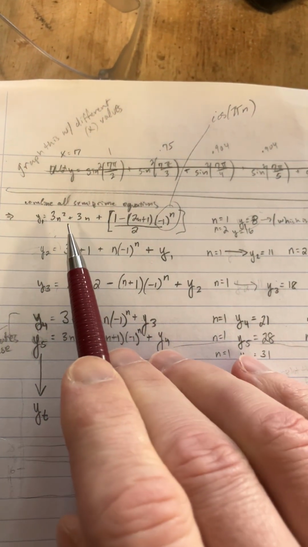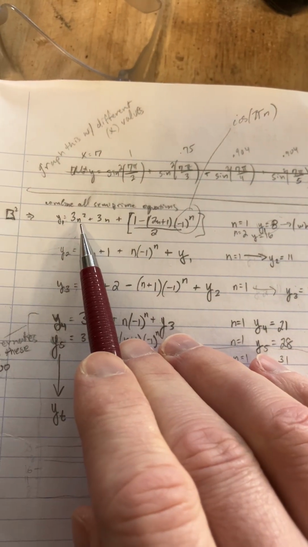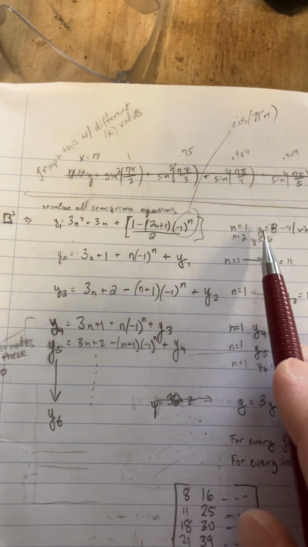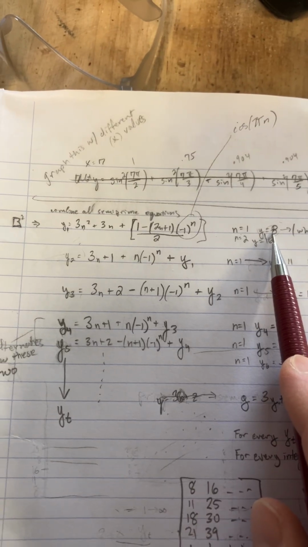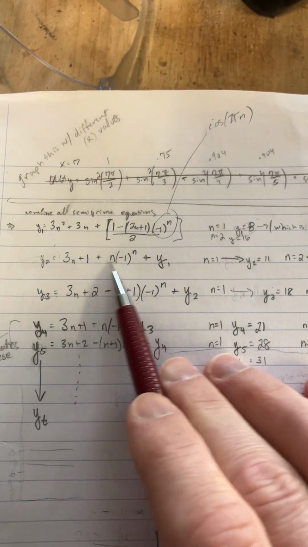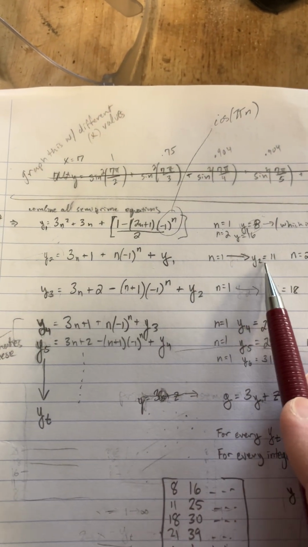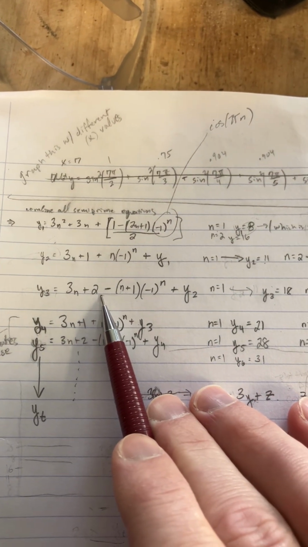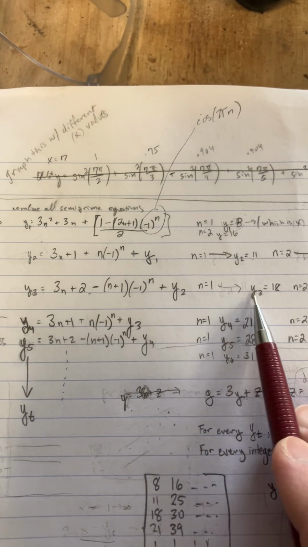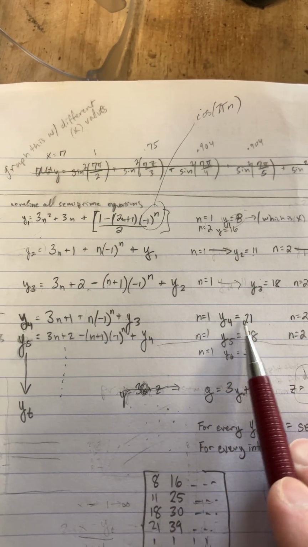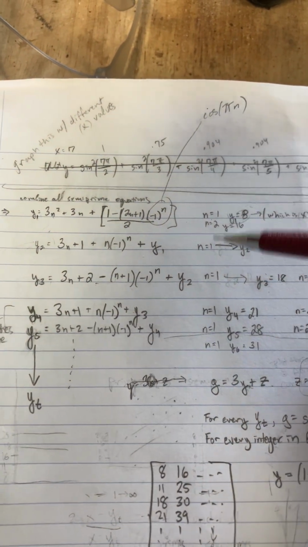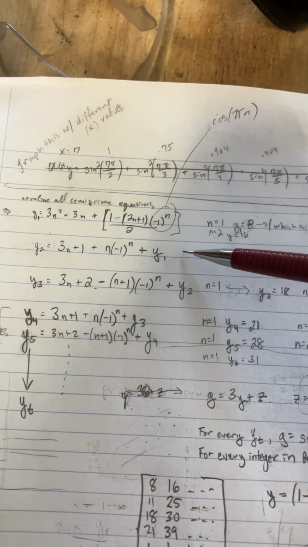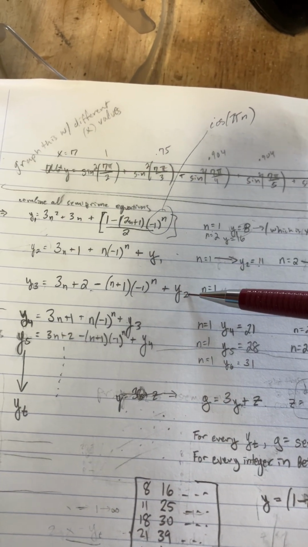So if we start a new integer series, n goes from, say, 1 to infinity. Y would equal 8 in this case. Y of 2, we'll say n equals 1, y of 2 equals 11. Right here, n of 1, we'll say y of 3 equals 18, y of 4 equals 21, and so on. So you have all specific n equals 1 values. Now what ends up happening is that you're alternating between this equation and this equation.